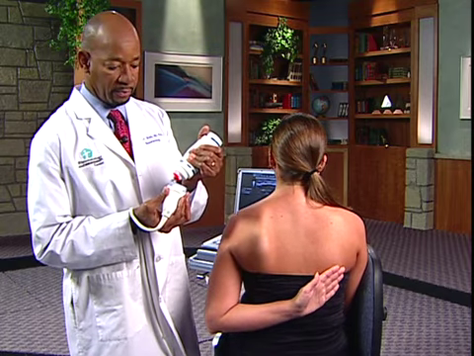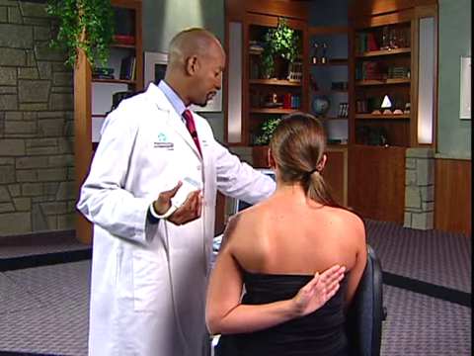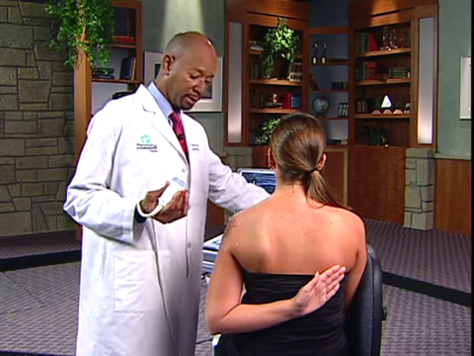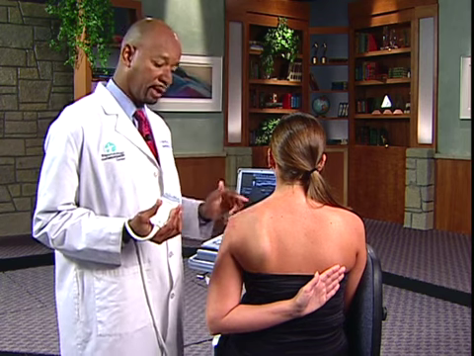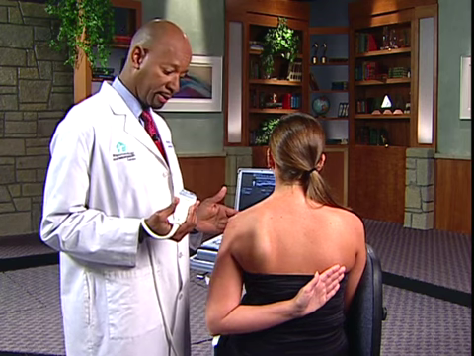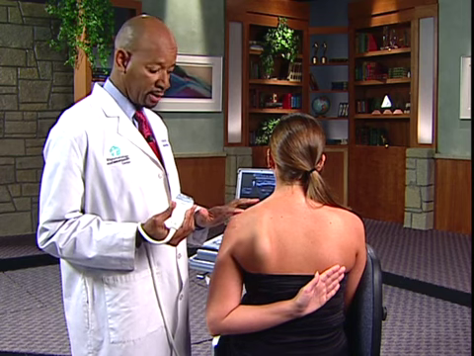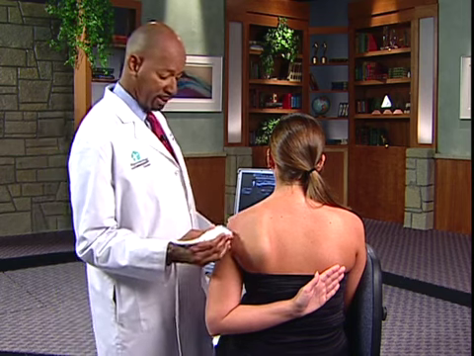Keeping the patient in the same orientation, we will look at the third tendon involving the rotator cuff. So we've taken a look at the anterior subscapularis, we've looked at the supraspinatus. I will now look at the infraspinatus.